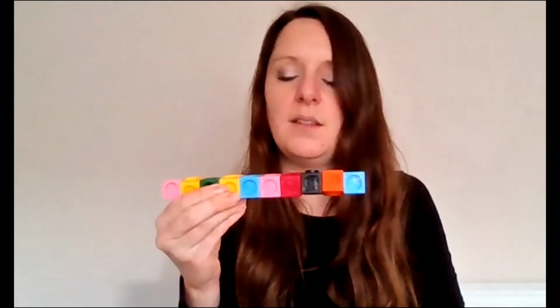And to 7, I am going to add 3. So I need 3. 1, 2, and 1 more. 3. So I've got my 7 and my 3, and I'm going to add them together. So I'm adding the amounts 7 and 3. I'm going to join them like this, and I'm going to count them to see how many I have all together.